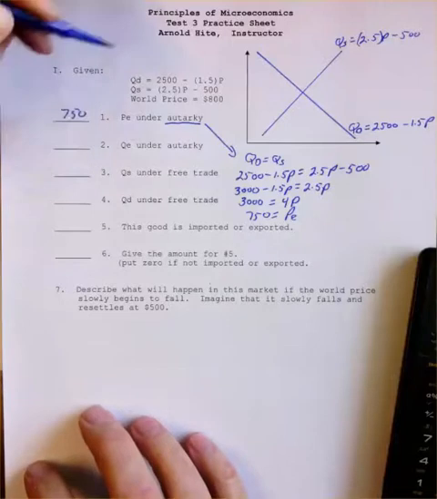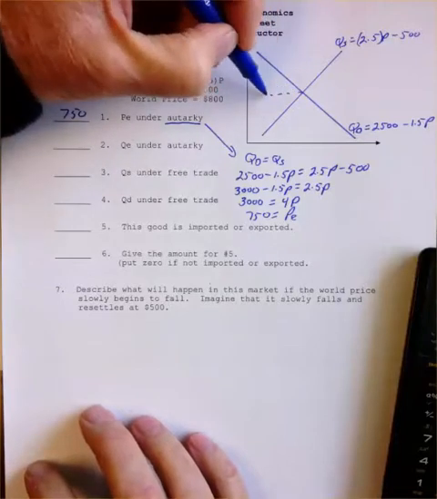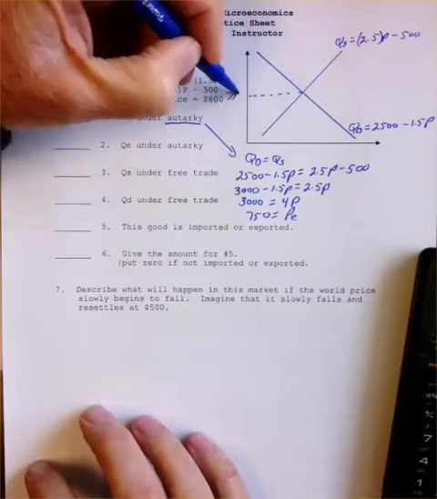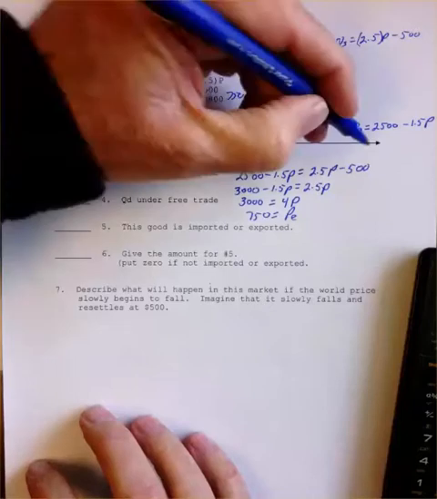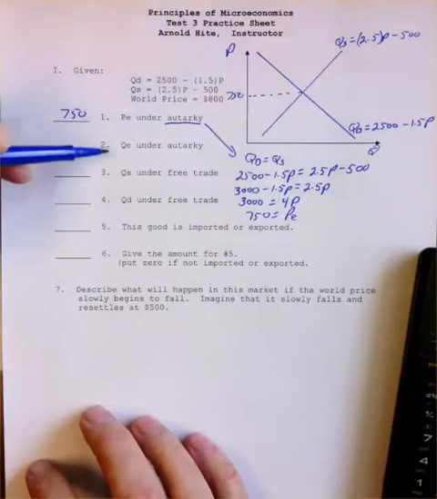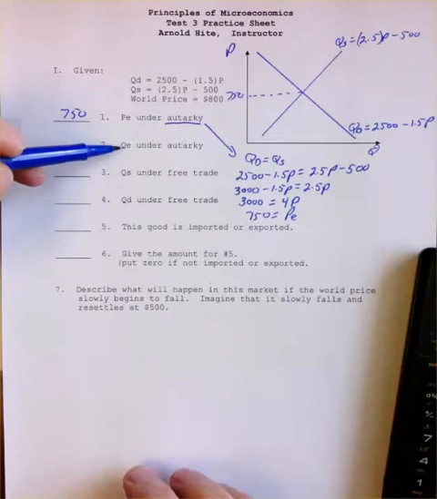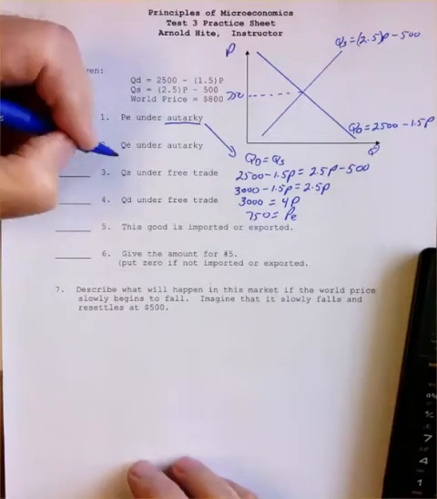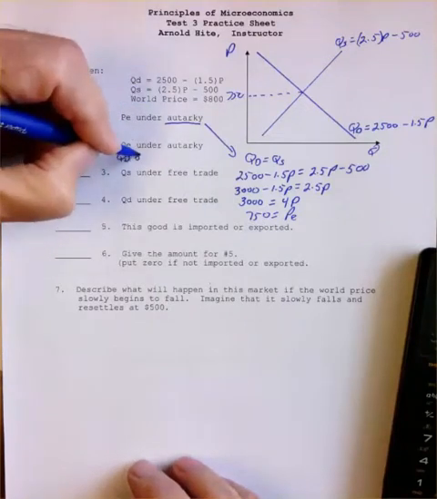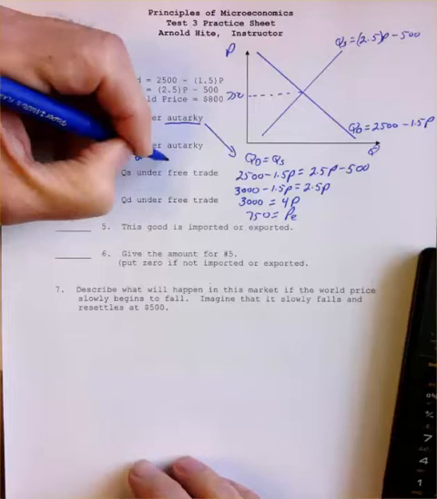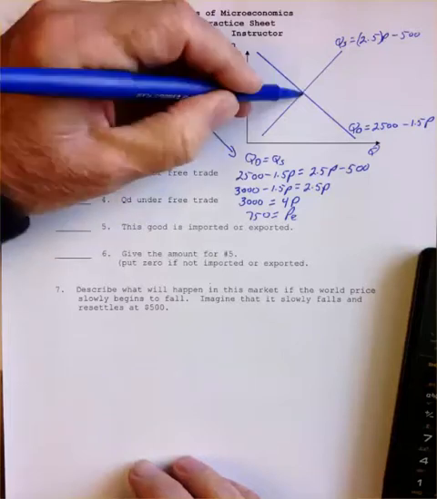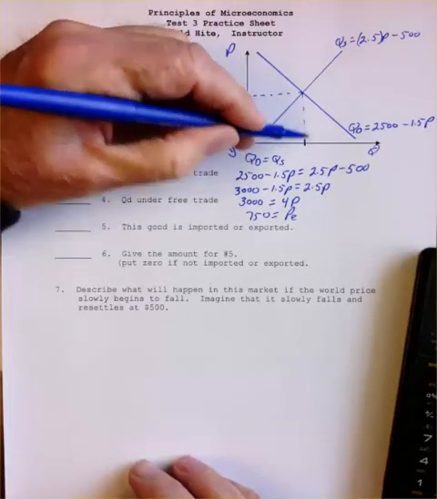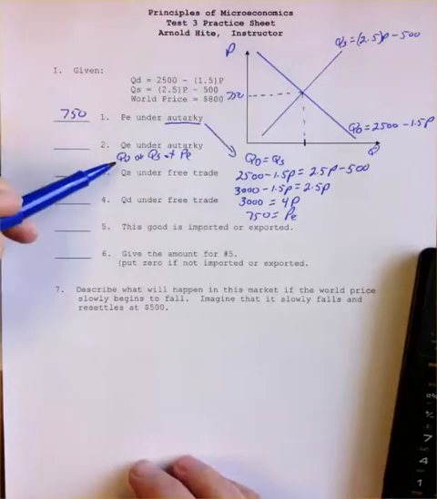And if you're keeping track of your image, it goes here, because this is price on this axis and this is quantity over here. Then it asks you for the equilibrium quantity. You might remember that the rule is equilibrium quantity is the quantity demanded or the quantity supplied at the equilibrium price. So we're looking for this place right here. So I can use the demand curve or the supply curve.